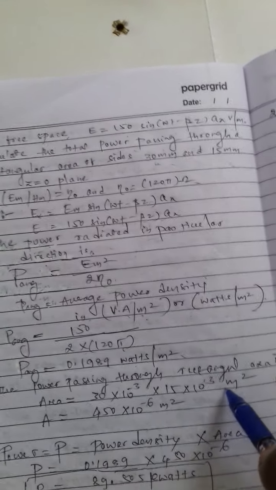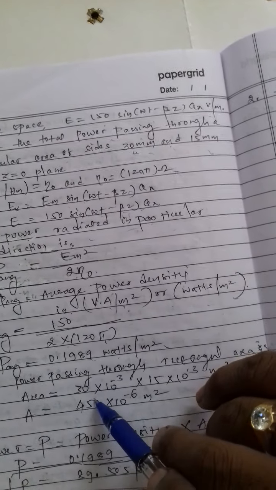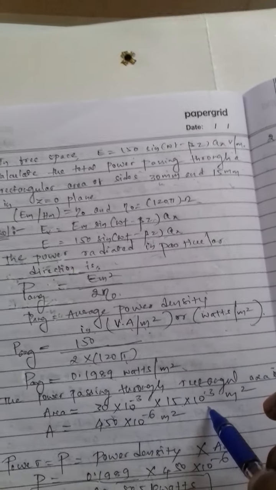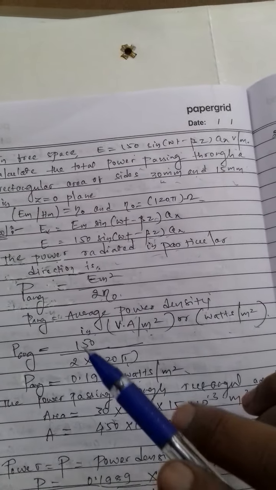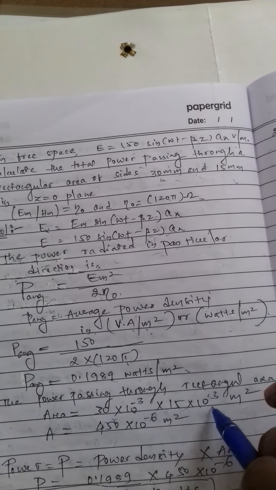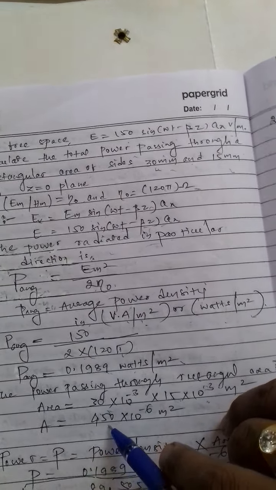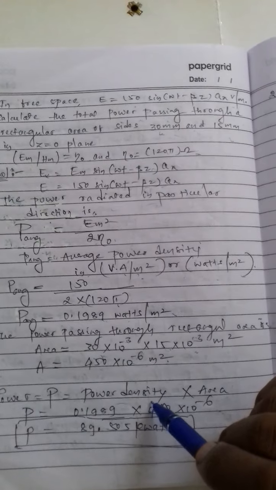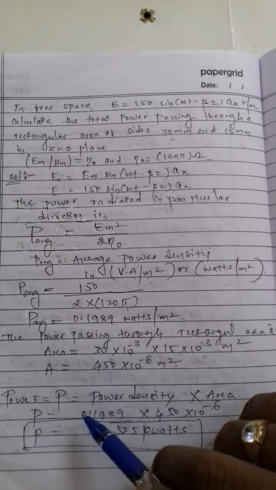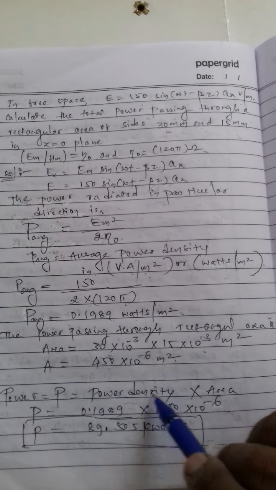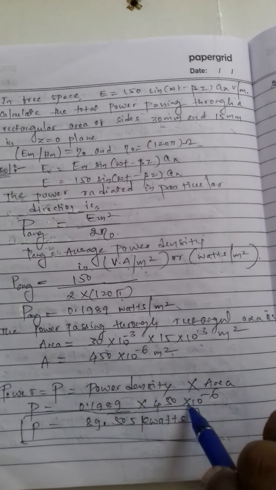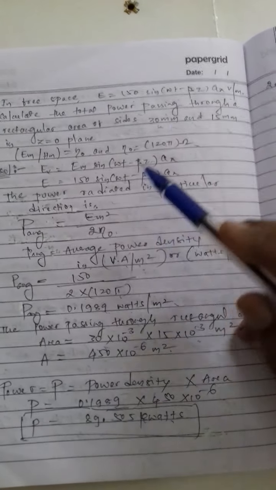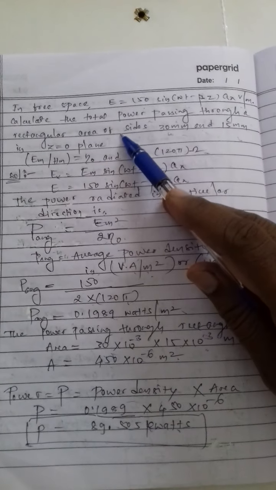The power passing through a rectangular area is equal to 30 into 10 raised to minus 3 into 15 into 10 raised to minus 3, that is, the sides of the rectangular area, which is equal to 450 into 10 raised to minus 6 meter square. So the power passing through the rectangular area is power density into area: 0.1989 into 450 is equal to 89.505 microwatts. That is the power passing through the rectangular area.